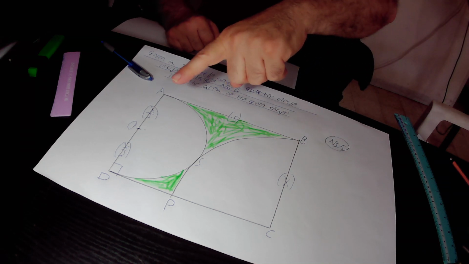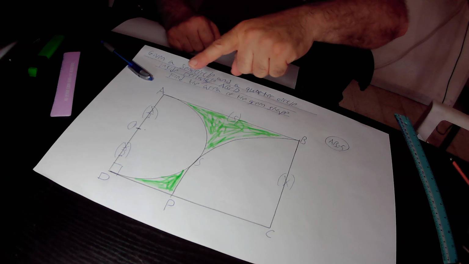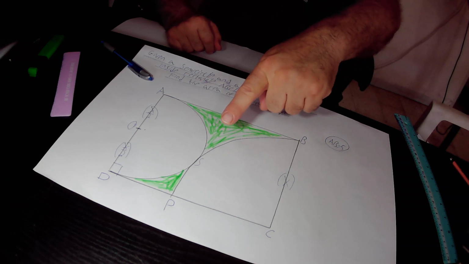So we join points O and C together by a straight line, and according to rule 10, the straight line OC must pass through point S, that is their touching point.